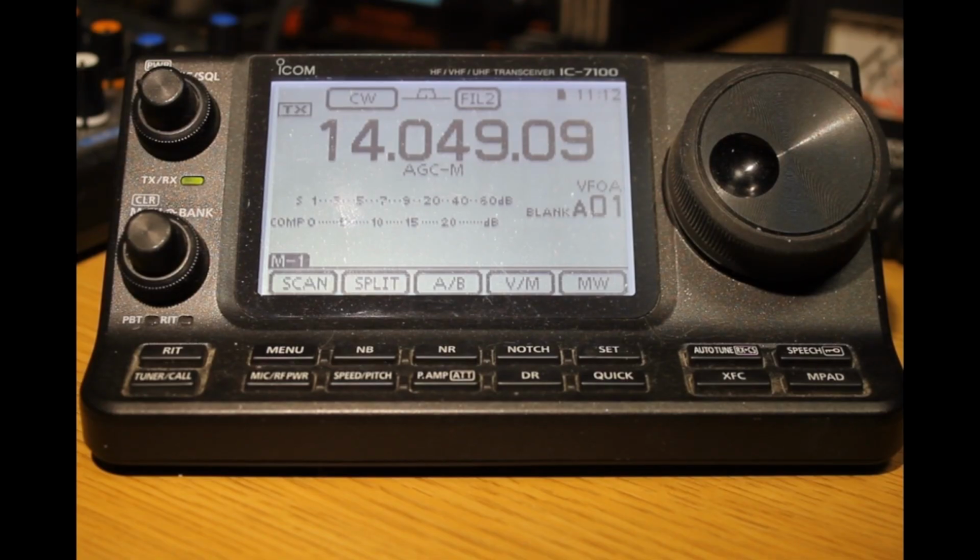By the way, if you're going to use this application, make sure you don't have anything else communicating with the rig open, or that application will fail. It does not share the ports, so to speak.